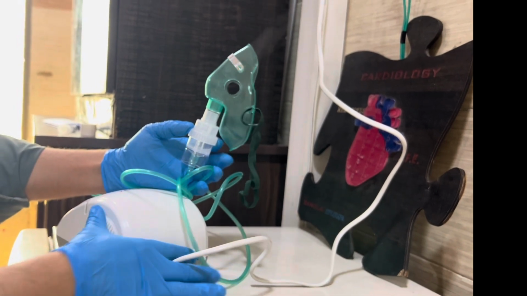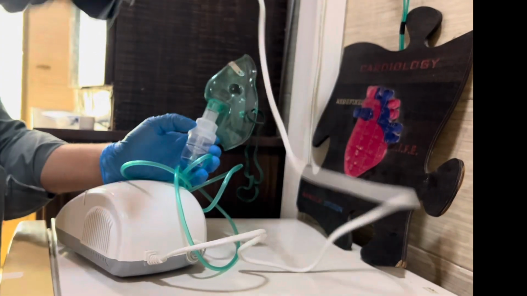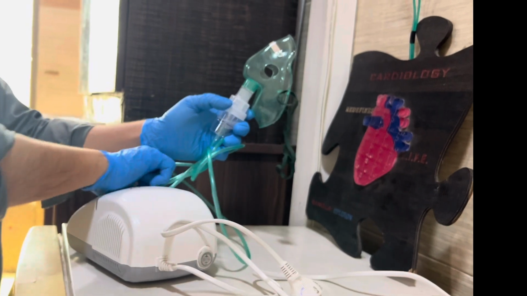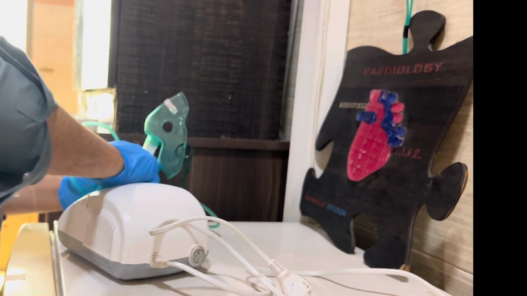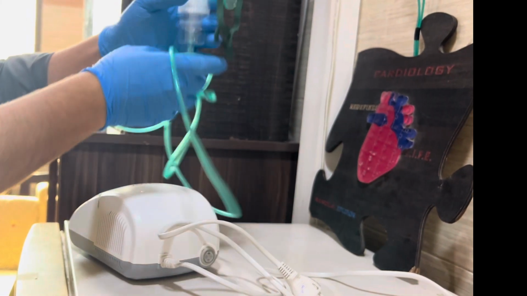Then it will work in your respiratory tract to help bring the sputum out. It's very important in respiratory infection, especially when you have sputum.